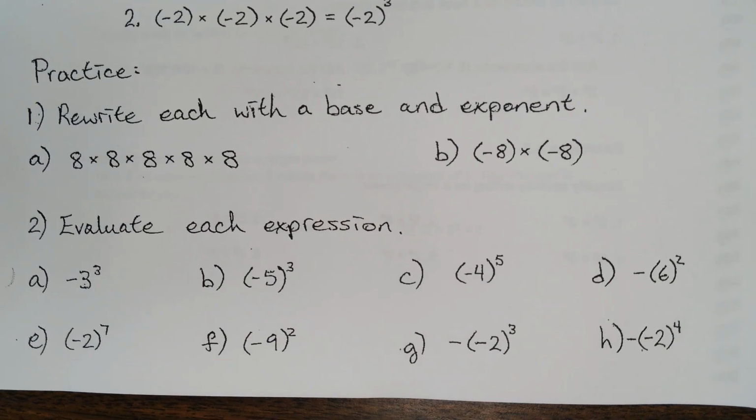Alright, so can you guys take 5 minutes now? Try these ones right here. And we're going to take it up in less than 5 minutes. Let's see how many of these you can get right.